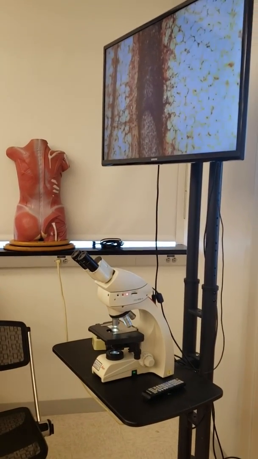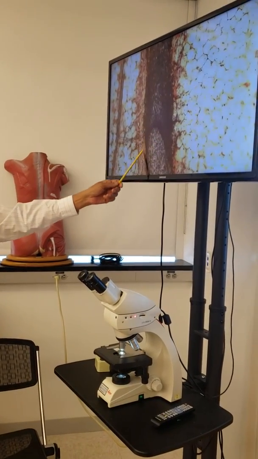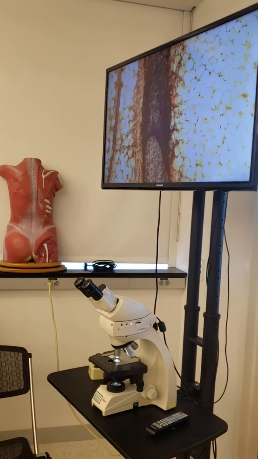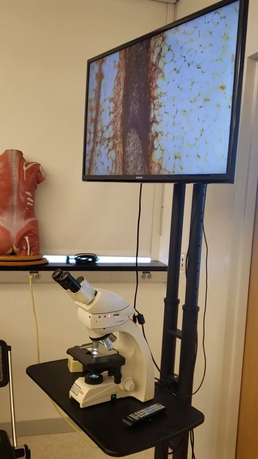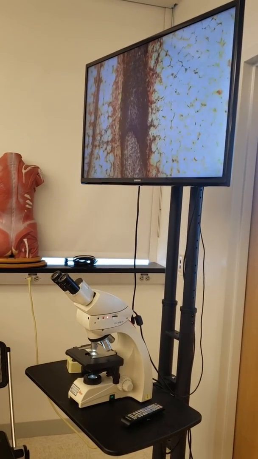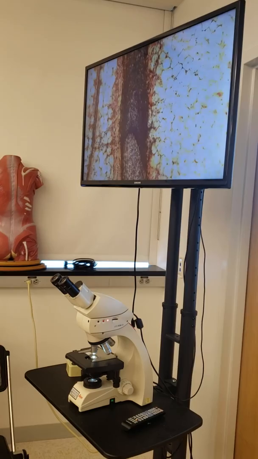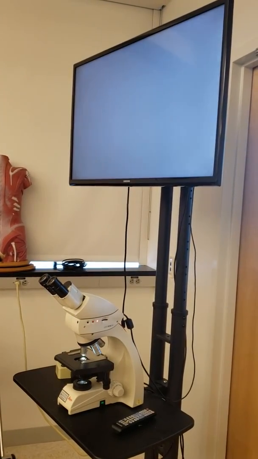This is very easy to identify. You notice this valve here. So what is this structure here? Lymph valve. You can say lymph valve in the lymph vessel. Let's do the next slide. That is lymph node.